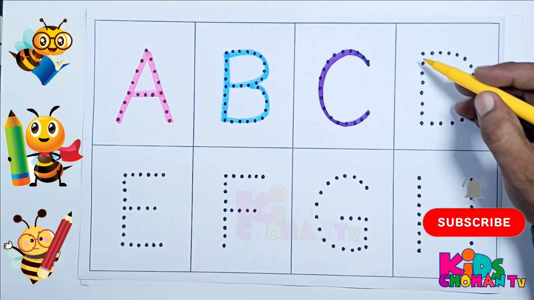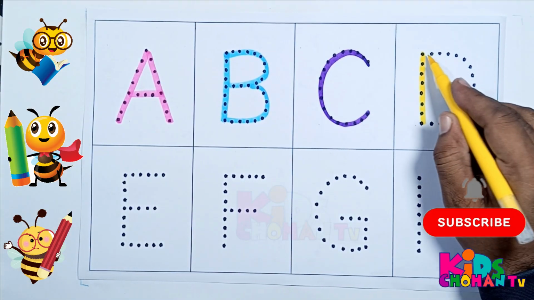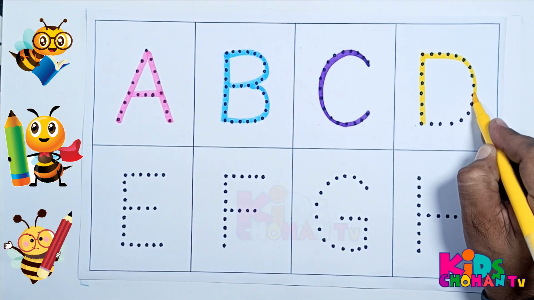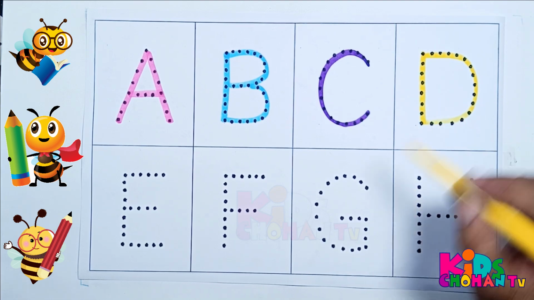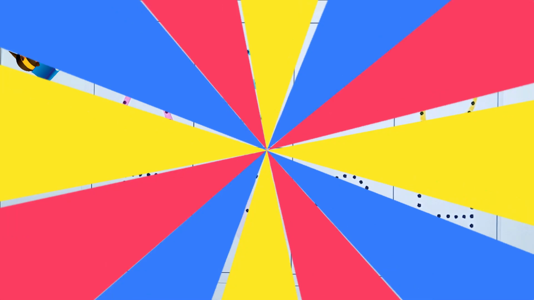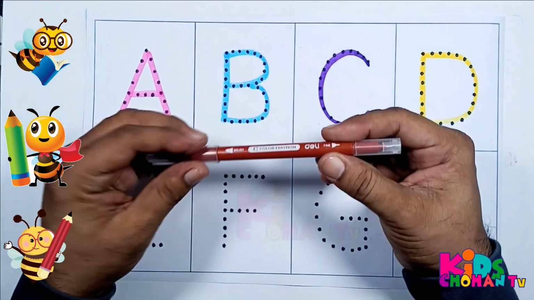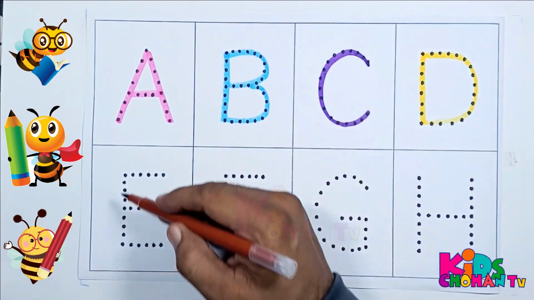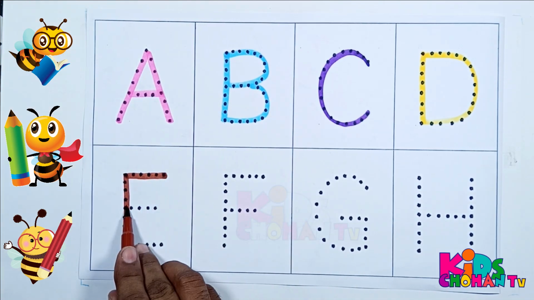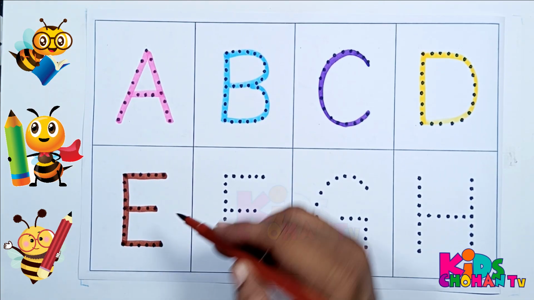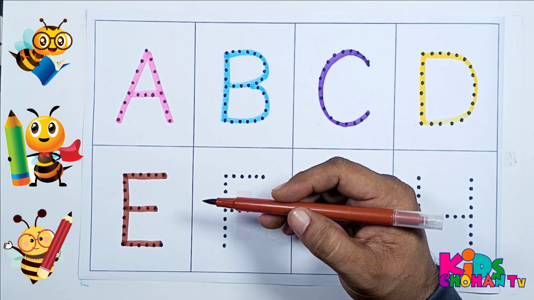Yellow color. D. D for dog. Brown color. E. E for elephant.